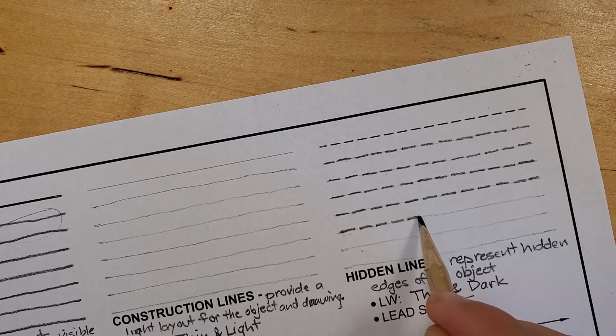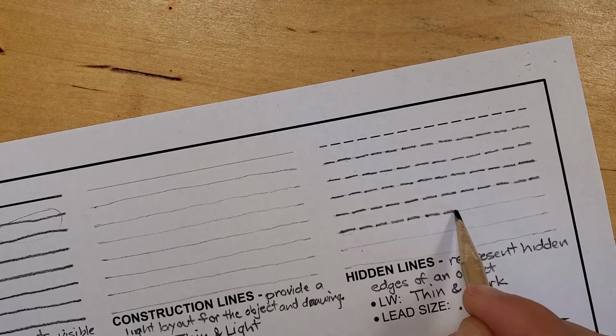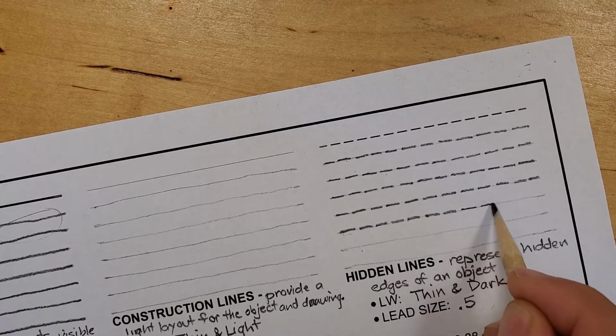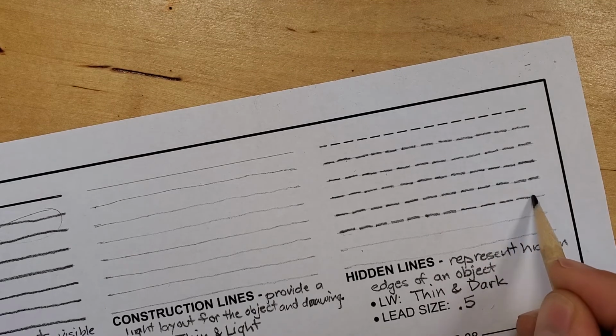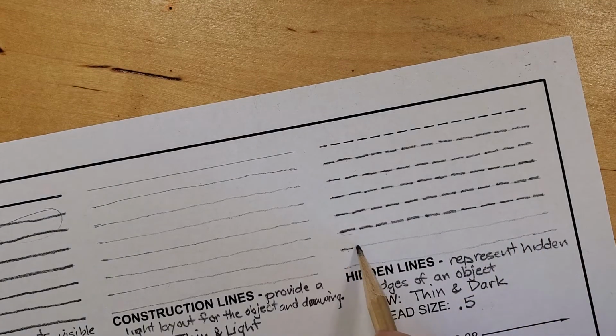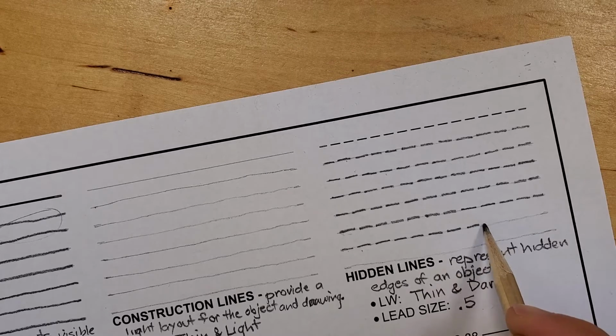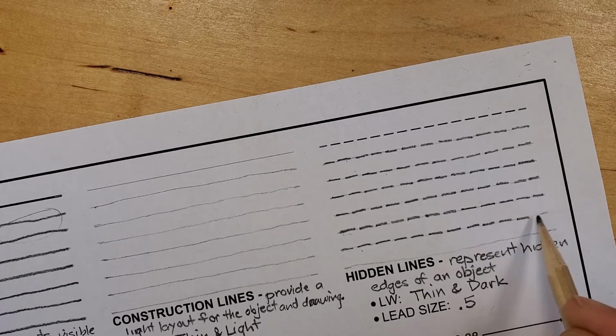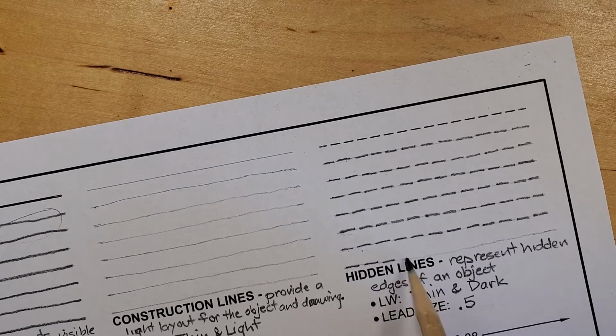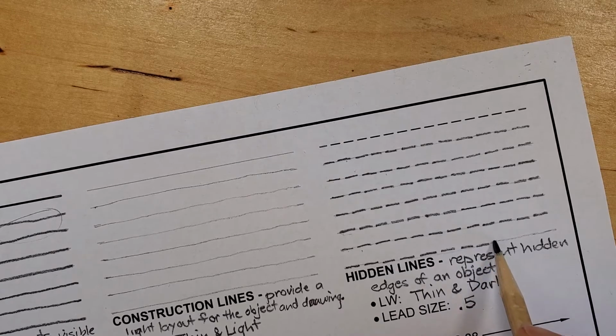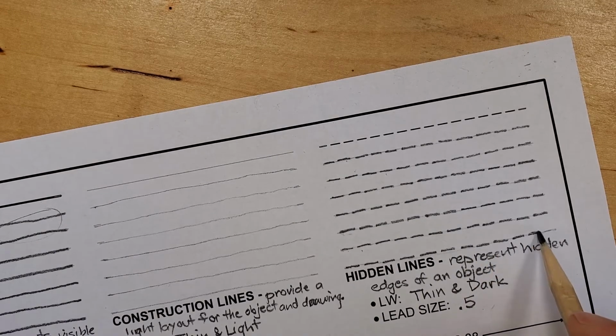You want to try to be consistent with your dashes. They are, in terms of size, the same size as a letter. If you remember when we talked about lettering, which we'll mention in just a few moments, lettering is 1/8 of an inch, so these dashes are also 1/8 of an inch in length. Okay, now what's important is to be as consistent as you can. Obviously, they're going to vary a little bit, but the more consistent you can be, the better it looks, the better it communicates. And that's, remember, the purpose of sketching.